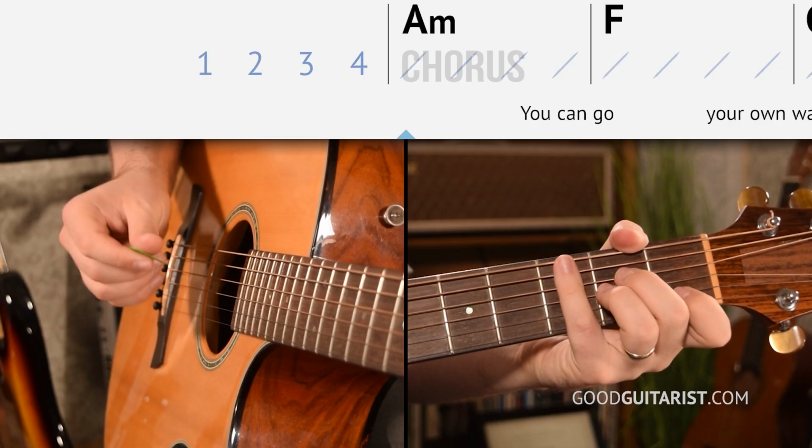We have our chorus chord progression. Let's put that together with our strumming pattern now, starting on A minor. 1, 2, 3, 4.